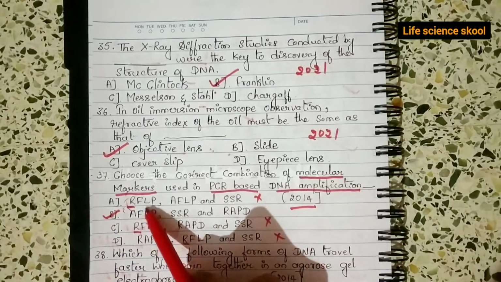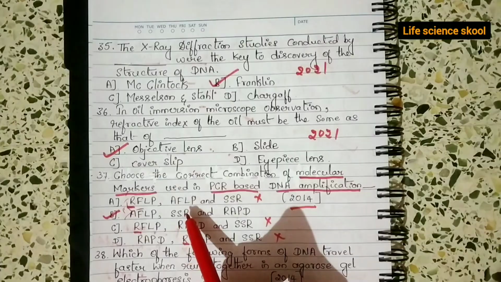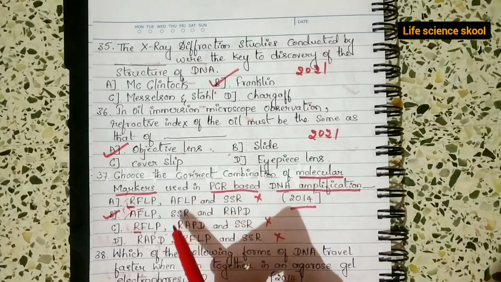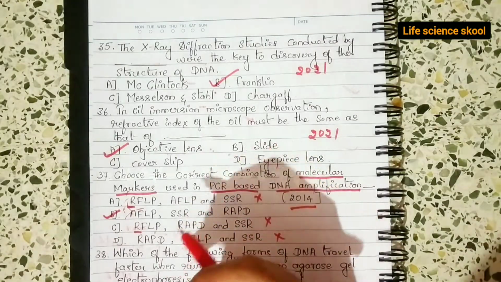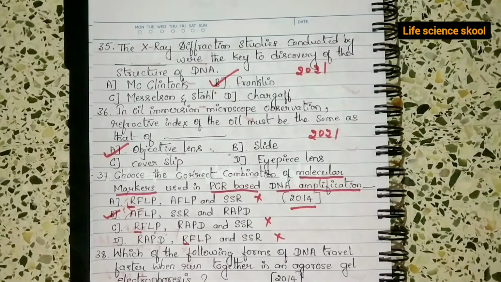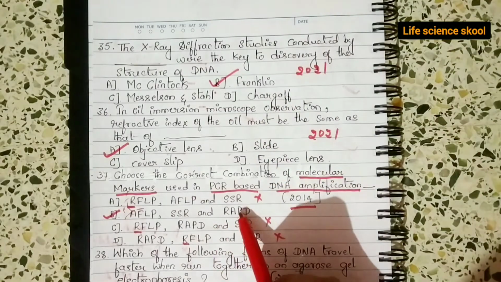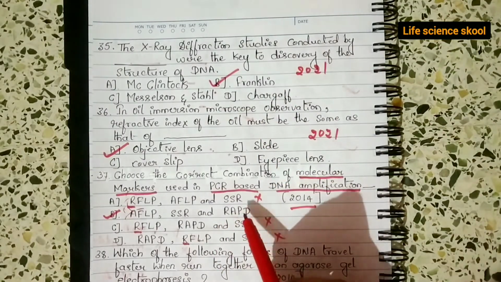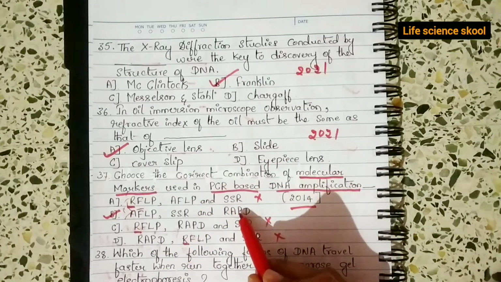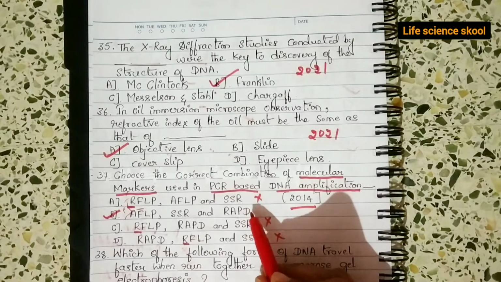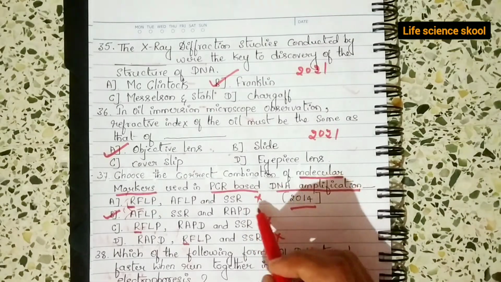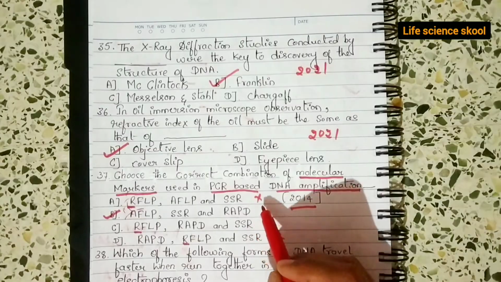AFLP, I just now explained. SSRP means these are also genetic markers or molecular markers that use PCR based DNA amplification. And I explained RAPD in this video only 2-3 minutes back. RAPD is randomly amplified polymorphic DNA, used to identify genetic variation, and this is also a type of PCR based technique. This is the correct answer.